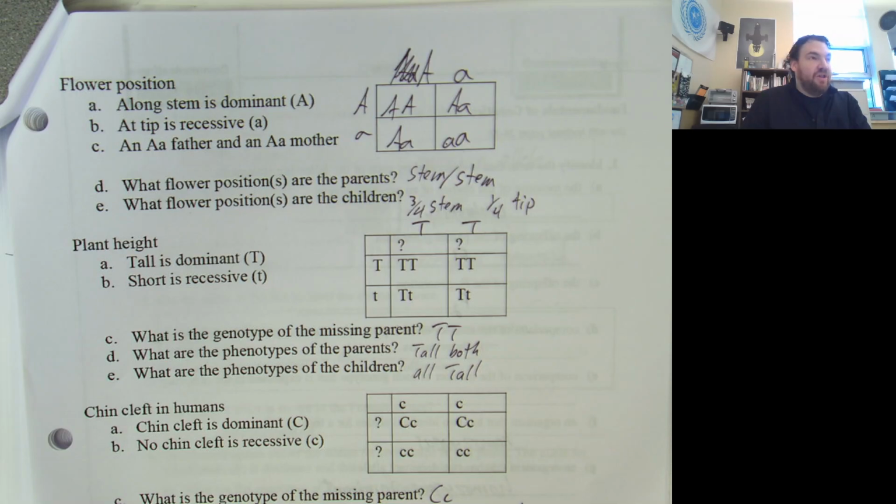No, because along the stem is the dominant trait, so both parents would express only along the stem, because both parents are heterozygous. Oh, the children part. 3/4 would be on the stem and 1/4 would be on the tip. I didn't include the words along or at. I just gave the positions. As long as you can understand it, and then are able to write it less confusingly on a quiz or a test, that'd be great.